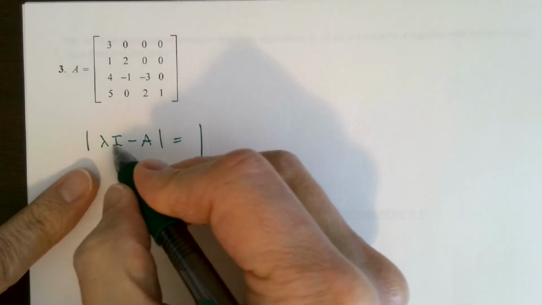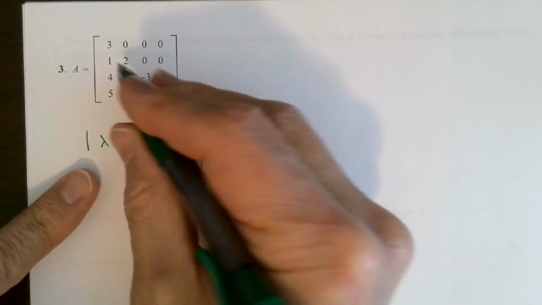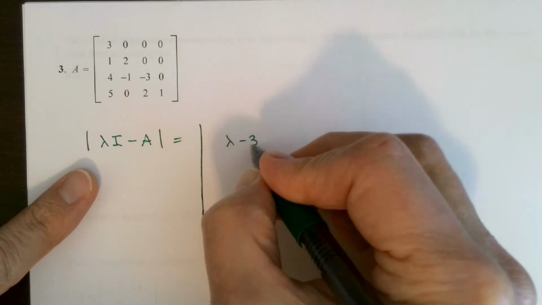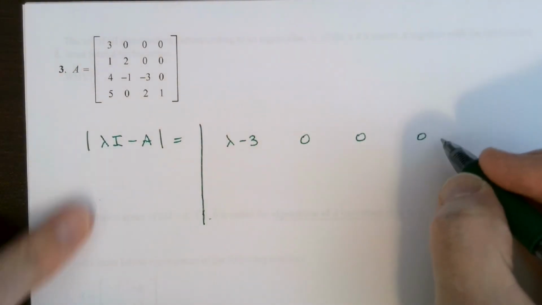Now, it certainly gets harder, and you've got a degree 4 polynomial, but this one I made so that it's going to be a little bit easier. So the 4 by 4 matrix now with lambdas down the main diagonal, zeros everywhere else. So I have lambda minus 3, 0 minus 0, 0 minus 0, 0 minus 0.